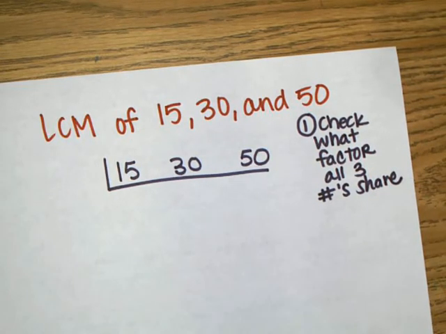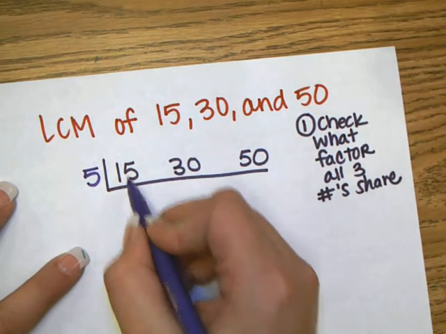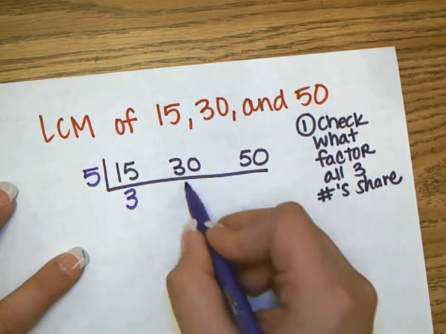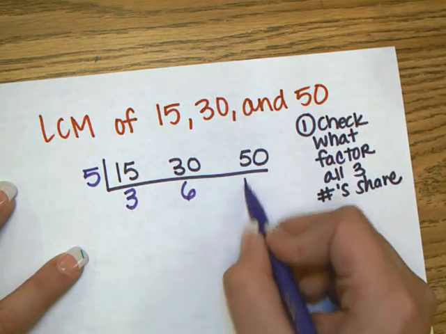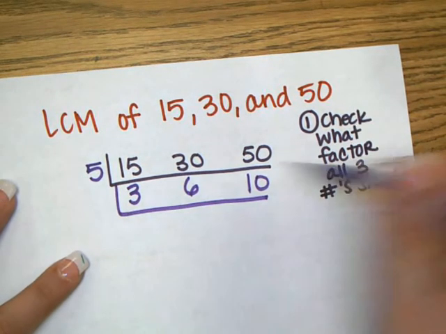What number can go into all three? The first thing that pops into my mind is 5. 5 goes into 15 3 times, 5 goes into 30 6 times, and 5 goes into 50 10 times.